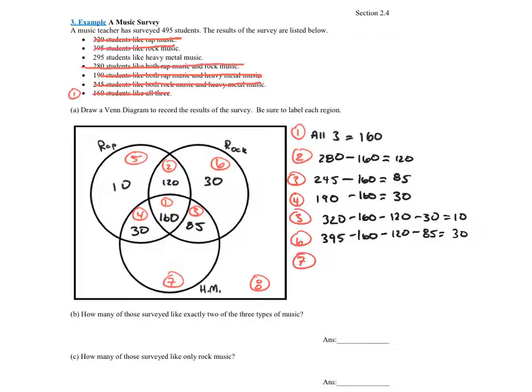Region 7 is heavy metal. We know 295 like heavy metal, but the problem is some of them like more than heavy metal. And we care about, in Region 7, those who only like heavy metal. So there's 295 that like heavy metal and possibly more. Let's find out who like exactly only heavy metal.